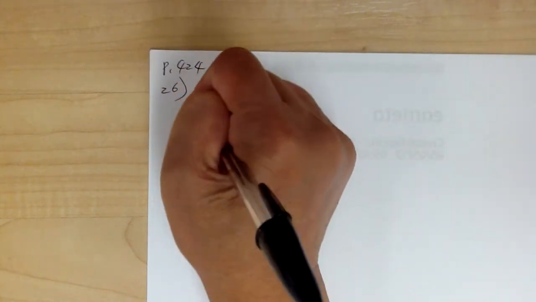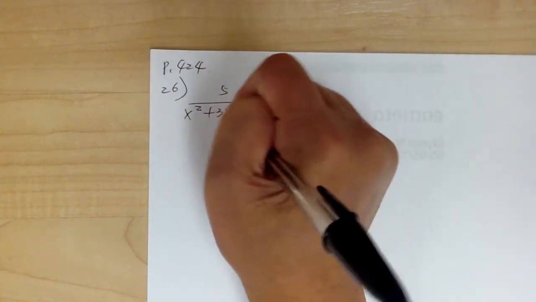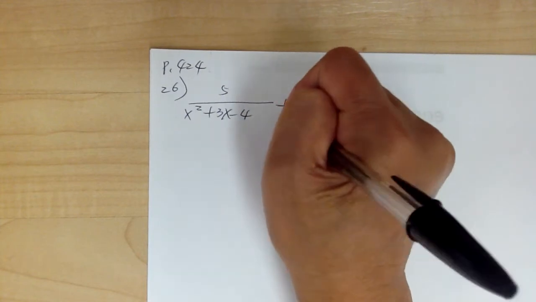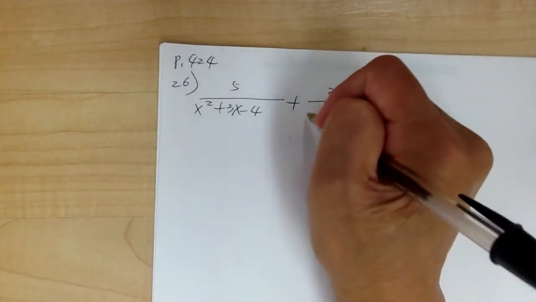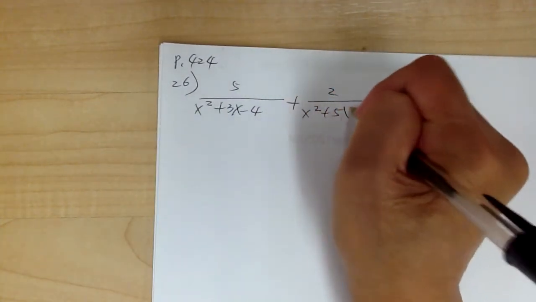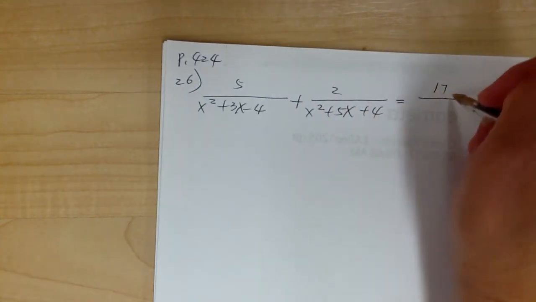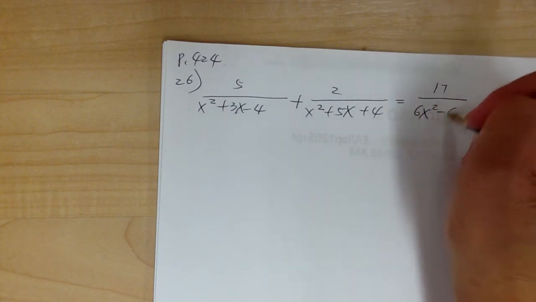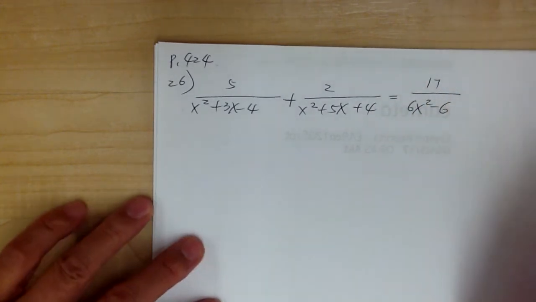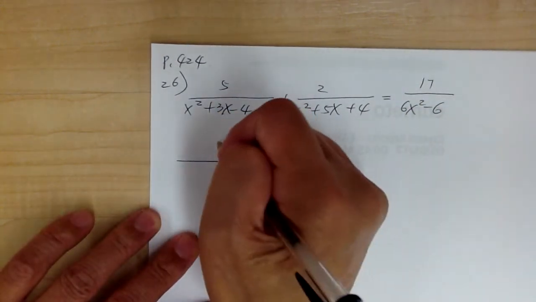Okay, so you've got x squared plus 3x minus 4, plus 2 over x squared plus 5x plus 4, equal to 17 over 6x squared minus 6. Okay, so let's go over this again.